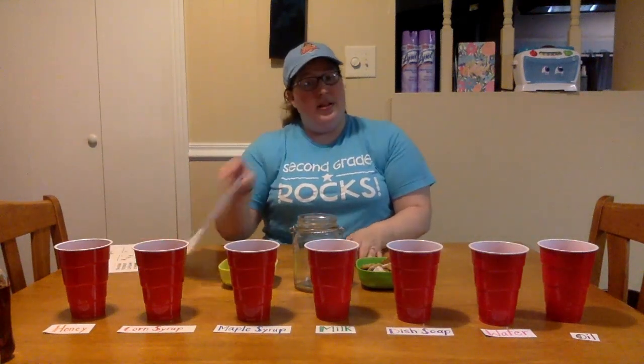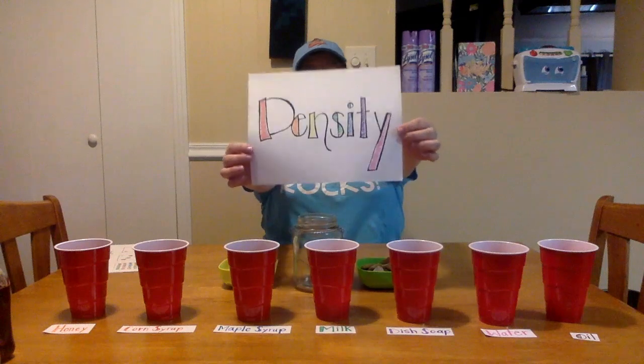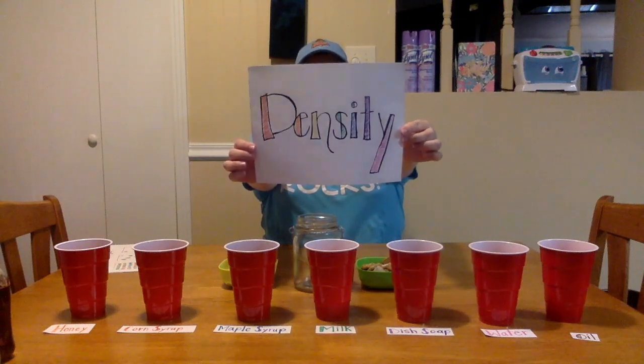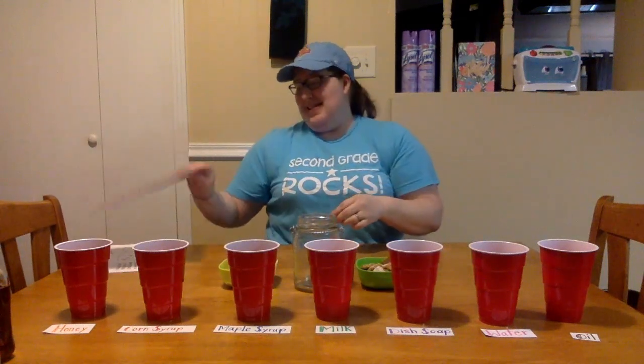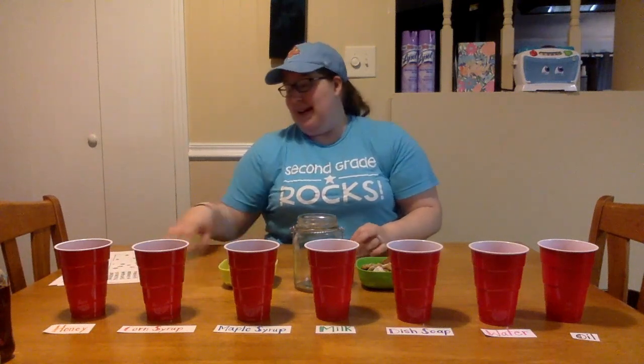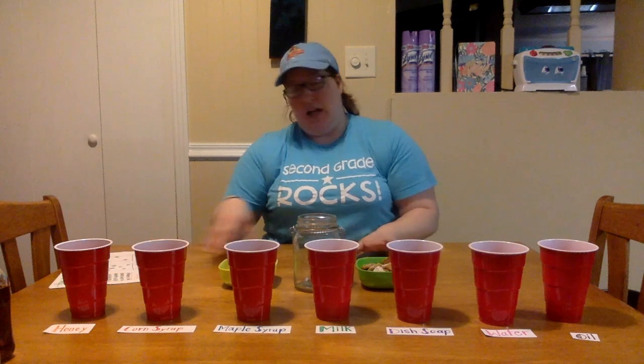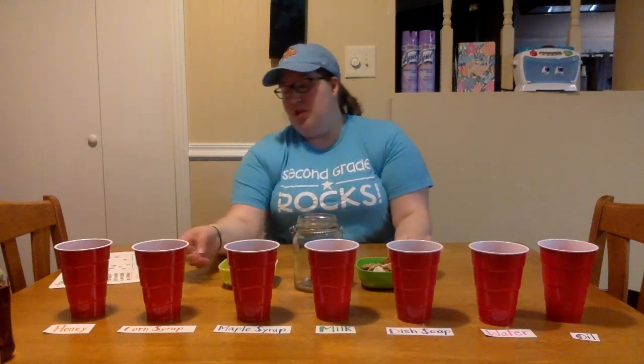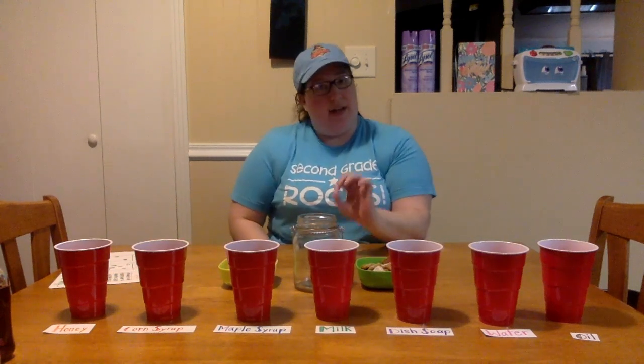So this one, we are going to look at density. You might say, Miss Rogers, what's density? Density is how much space an object takes up in relation to how much matter is in that object.